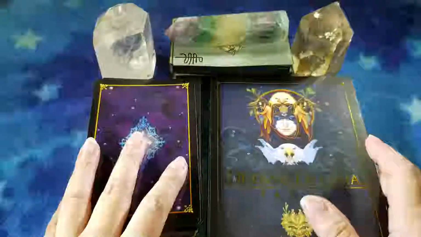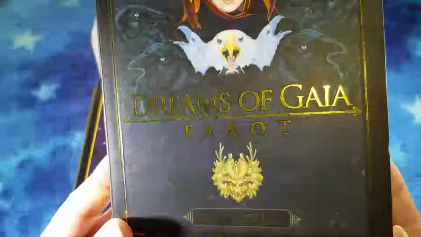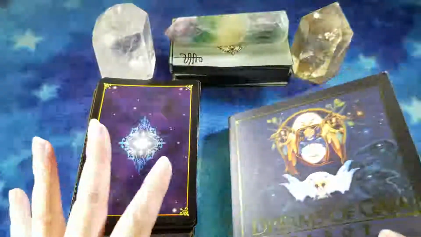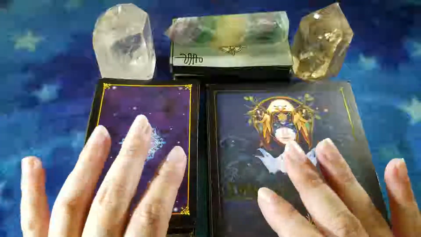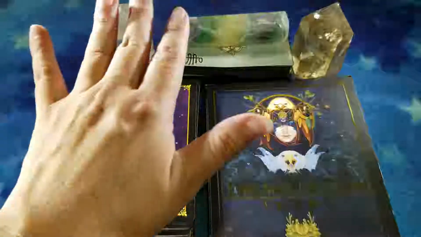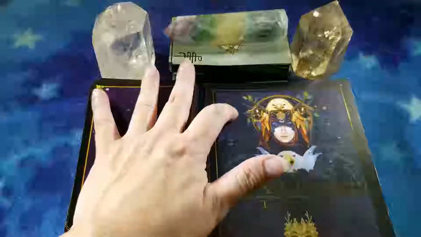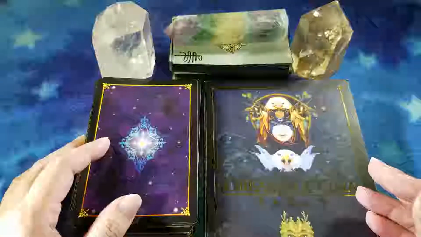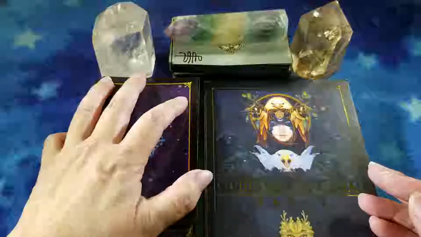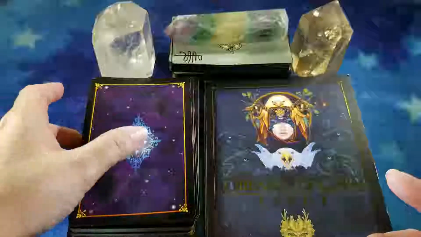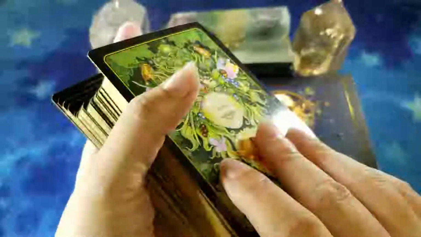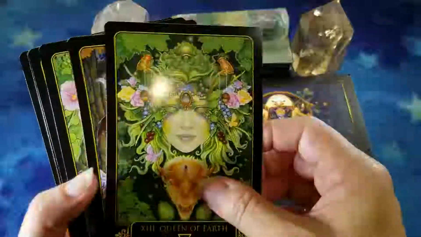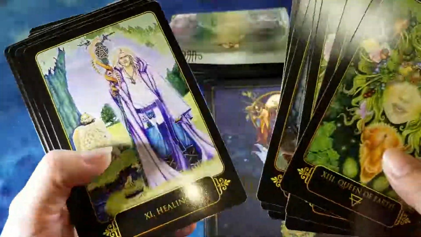And the tarot spread that I'm going to use is from the Dreams of Gaia, okay, by Ravynne Phelan. And I personally love this deck, and this was one of those decks that I was very on the fence to get because it's a brand new tarot system. She created this tarot system, and the more I worked with this, the more I began to like this deck. This deck does not follow the traditional tarot system, but it's its own pattern. It's its own tarot system.